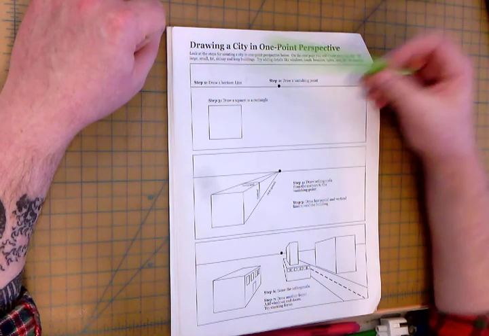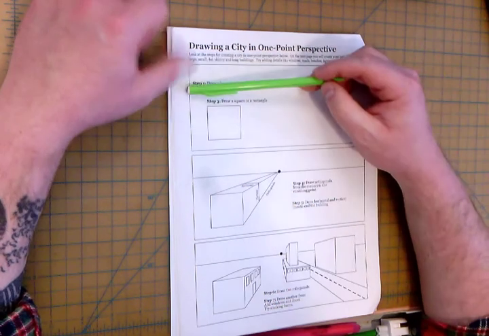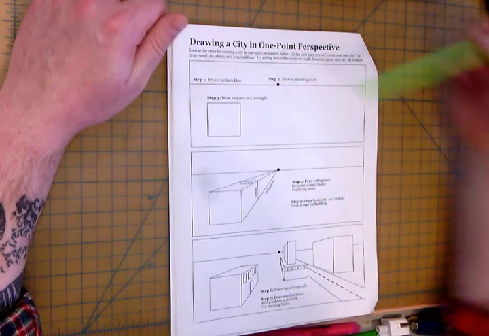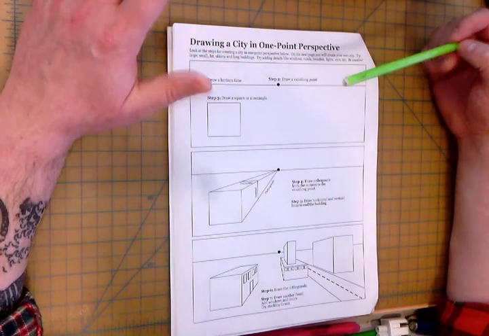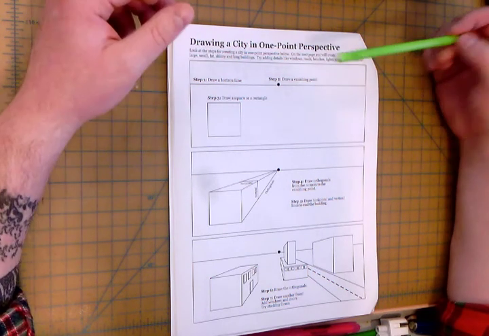So, just looking over here at our number of steps. First thing we want to do is draw your horizon line. That's just a straight line coming across the page. And again, you don't have to do anything right now. We're just talking through so you can get a sense of what we're doing. We will follow all these steps here in a minute.